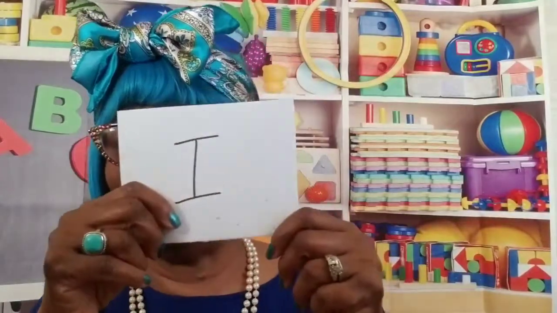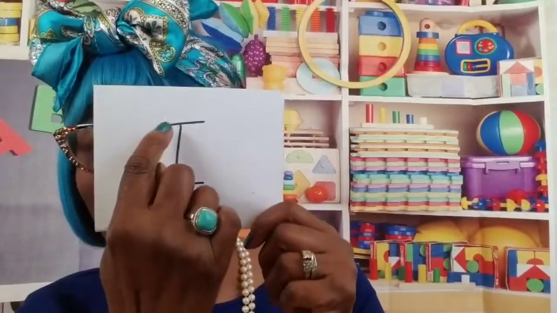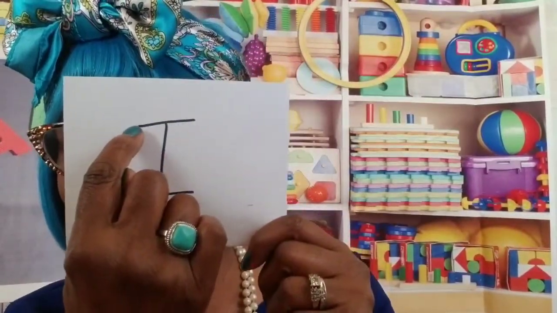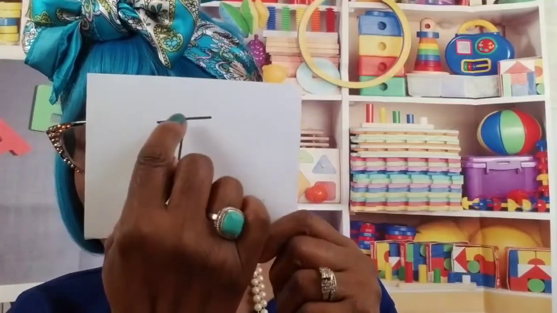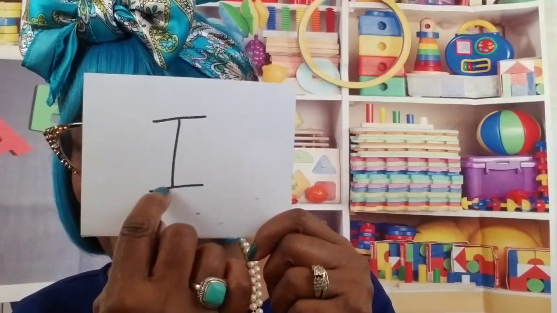Let's pretend our fingers are a pencil or a marker, and let's write the letter I in the sky, okay? Write a line across, then a line coming down, and then another line across. And that's the letter I. Let's do it again. Let's trace this letter with your finger. Line across, line going down, and another line across.